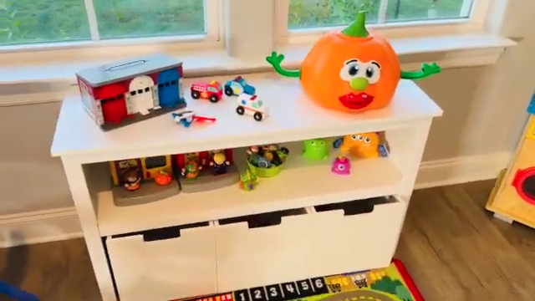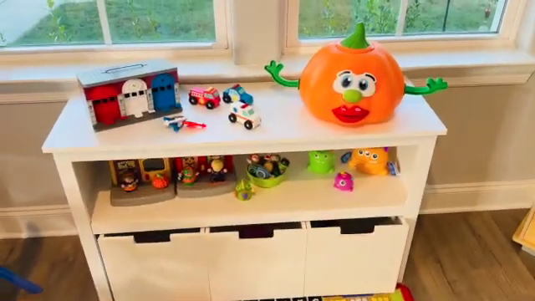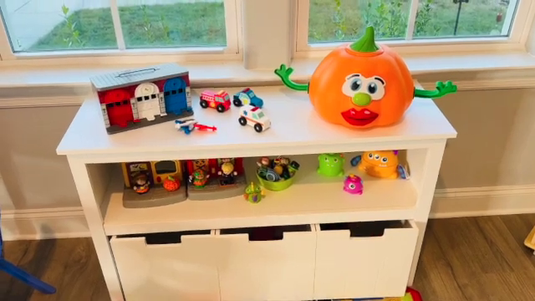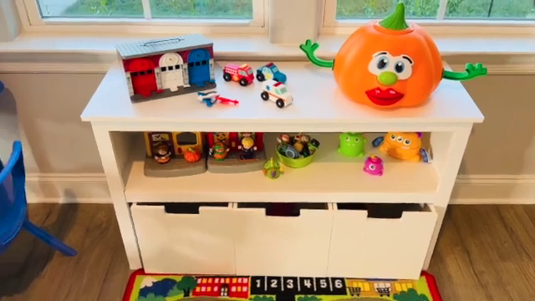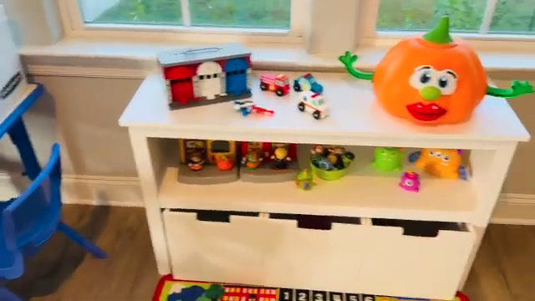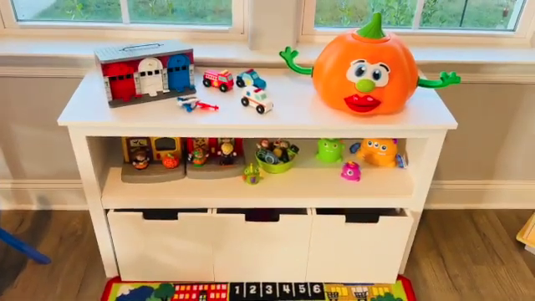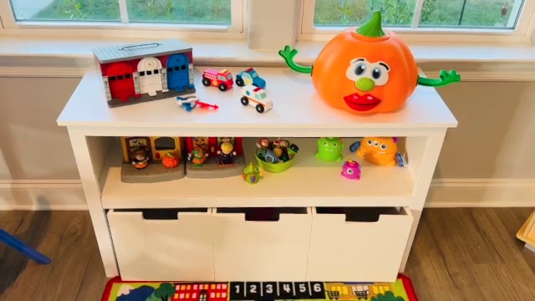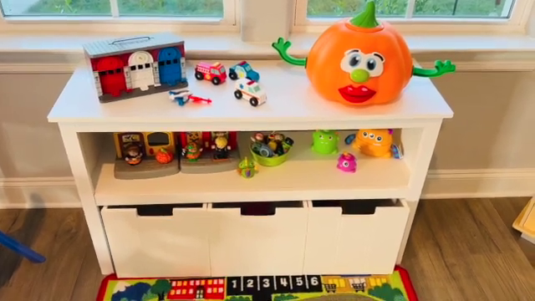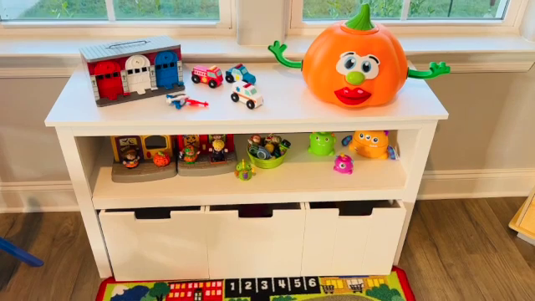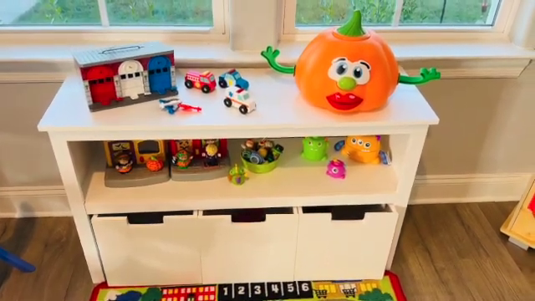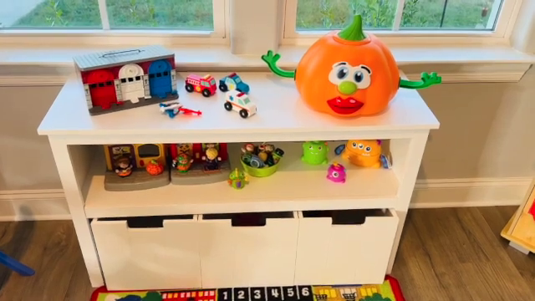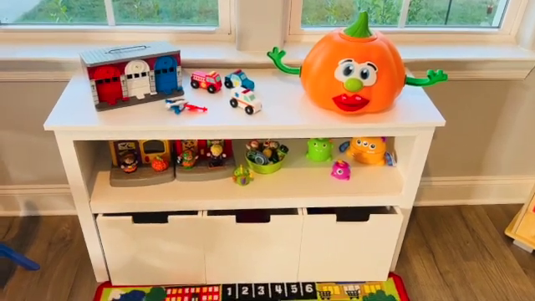And then another center we have is our block center. I also switch this out monthly. Each one of the months I also store into a banker box all the materials that I need for block center. Some of the toys are only pertaining to that particular month, and some of the toys are rotated. So obviously our little pumpkin head only comes out in October.